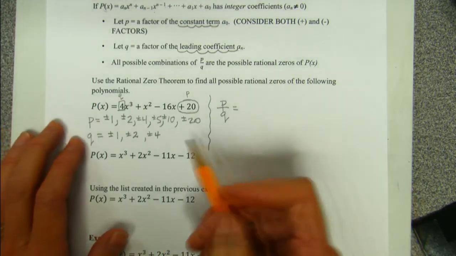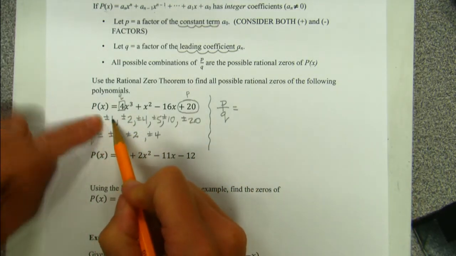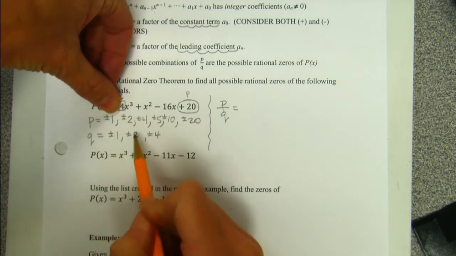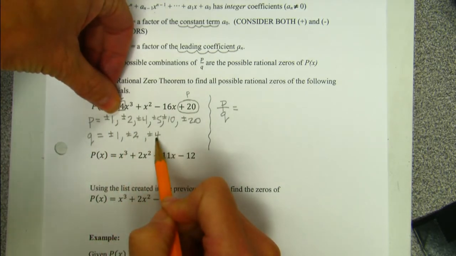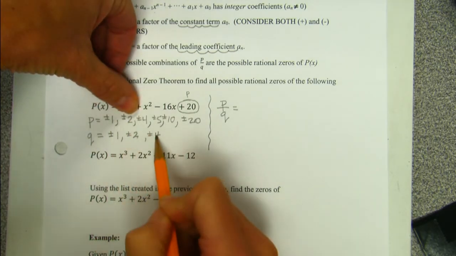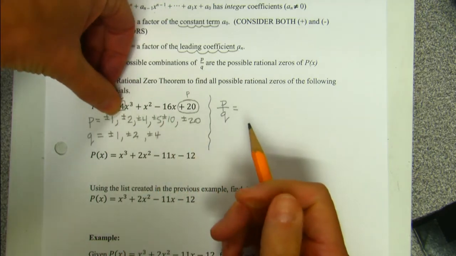All right, follow along right here. I'm going to take this p and put it over each of my q's. But be careful, that sounds like a lot more than it is.